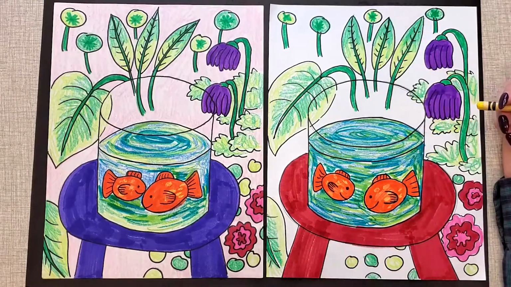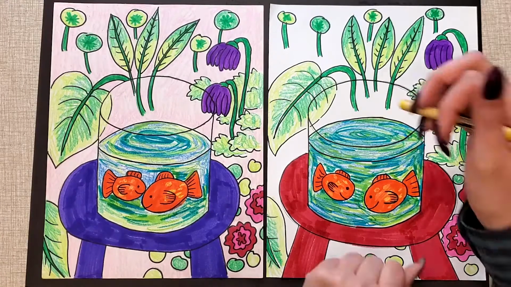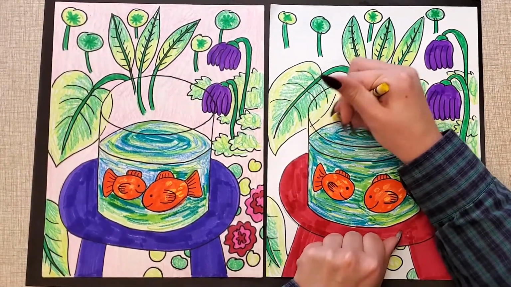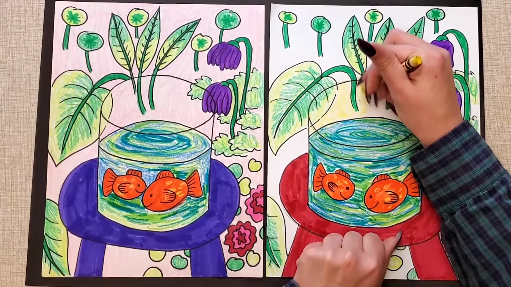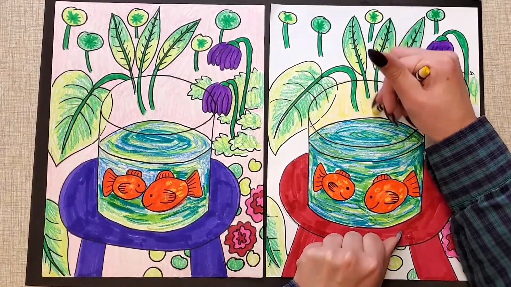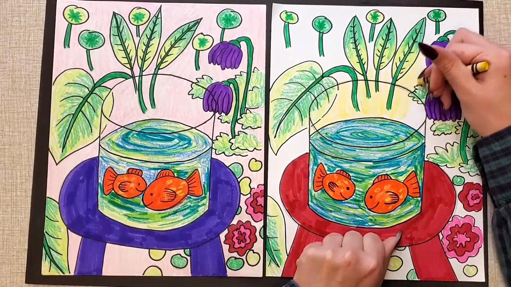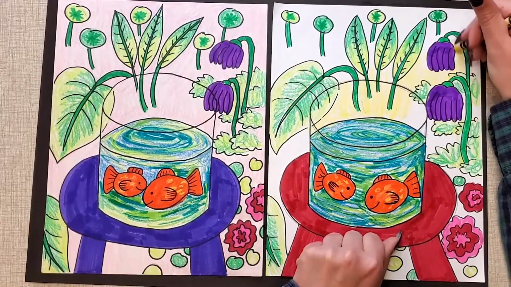One of the last things I'm going to do is add a background color. On this one I did light pink, on this one I'm going to do light yellow. The background color looks really nice, but I do recommend that you choose a color that's kind of a lighter, more pale color that's not going to take away too much from all of the beautiful designs that you did.